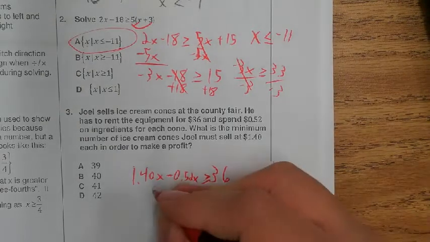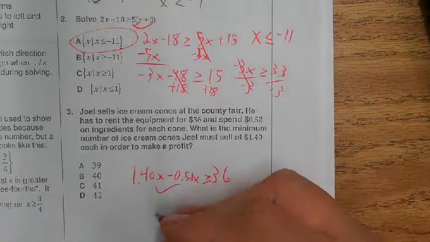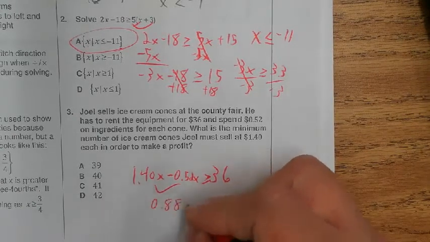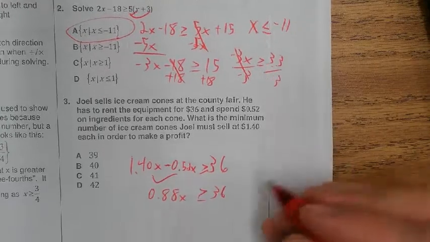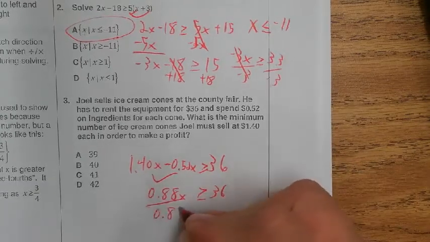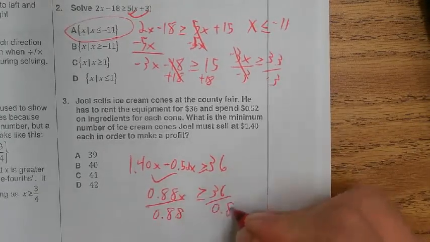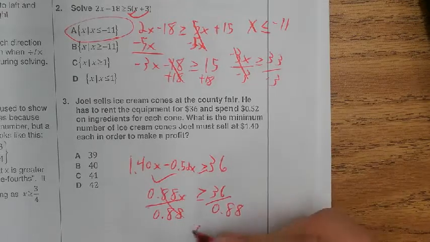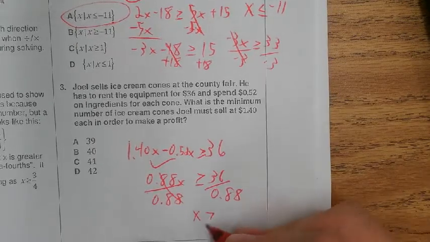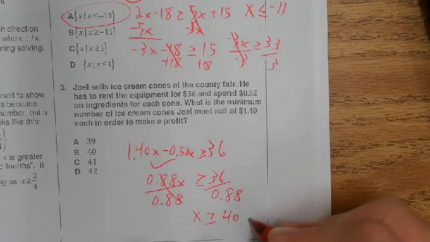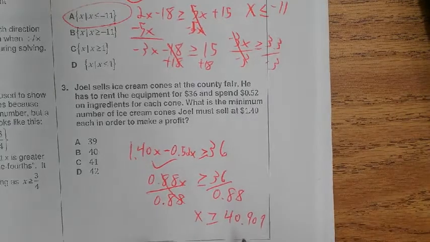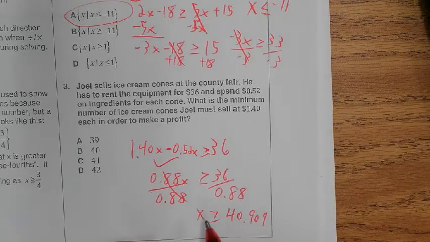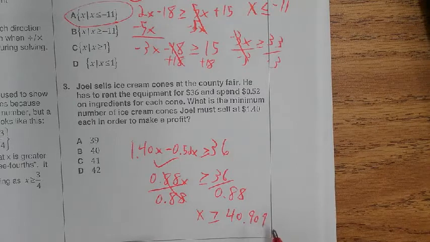So then you just combine like terms. Whenever you combine like terms, that'd be 0.88x greater than or equal to 36. Divide by 0.88. And you get x is greater than or equal to 40.909. So which one of these answer choices is x greater than or equal to 40.909?